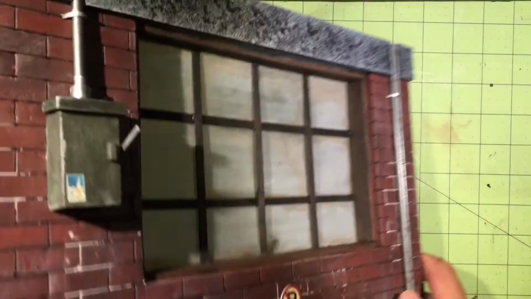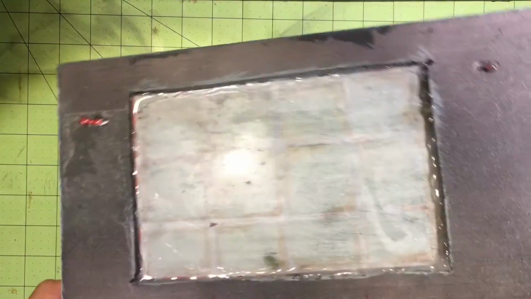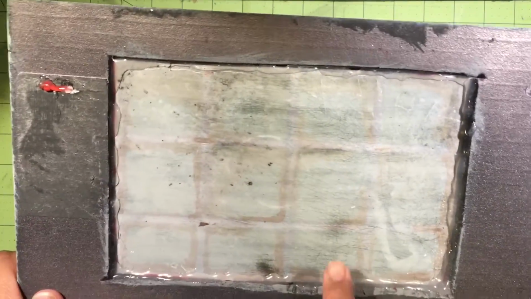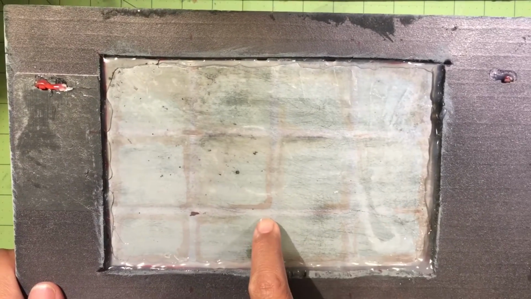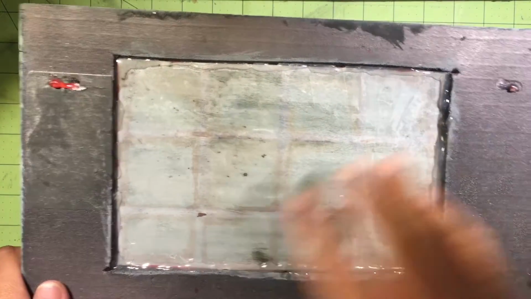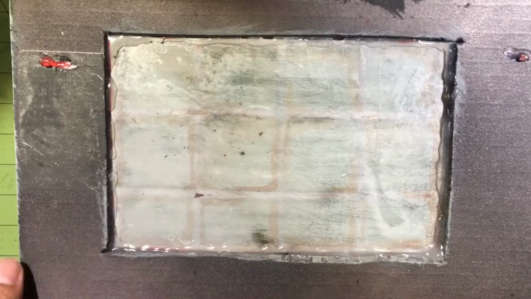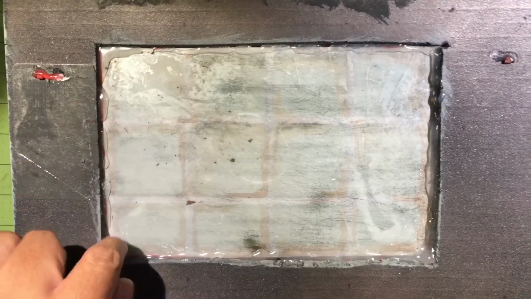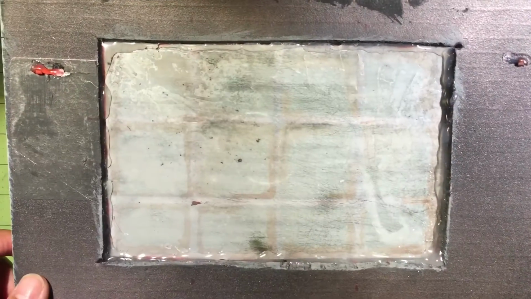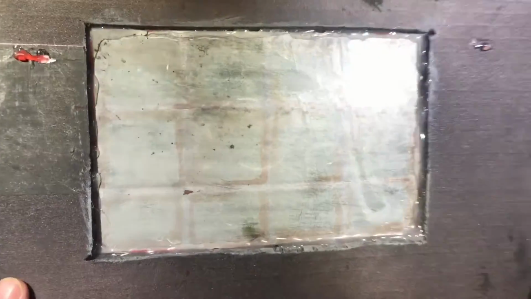All right, and if I turn this over, you'll see that I basically just glued this on top of my grids at the back, hot gluing it on all the corners. Again, that frame that I made was able to hide that.